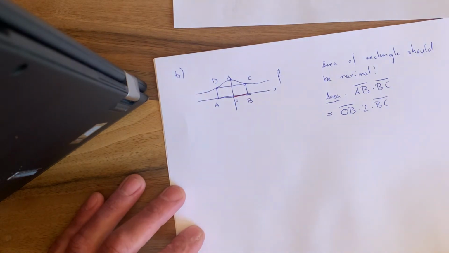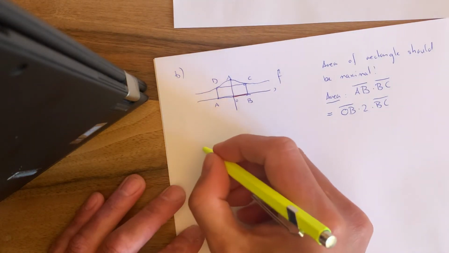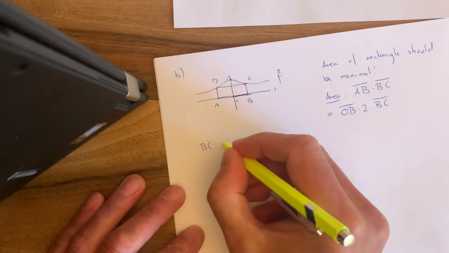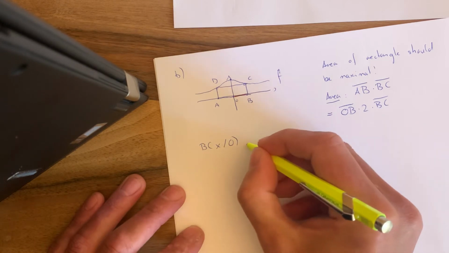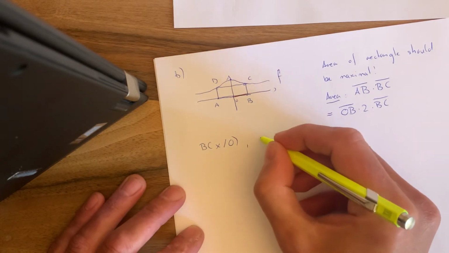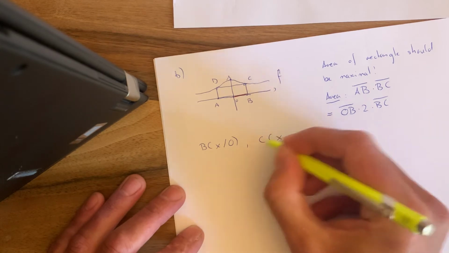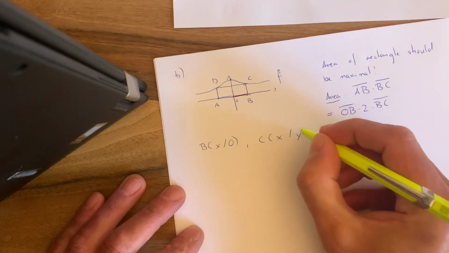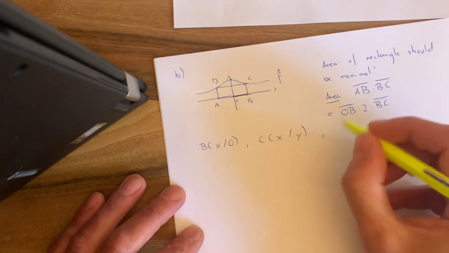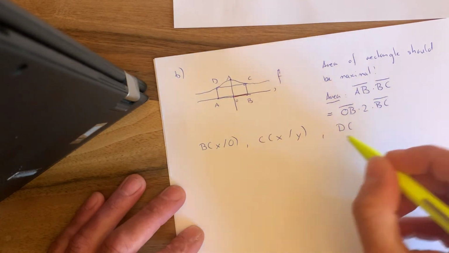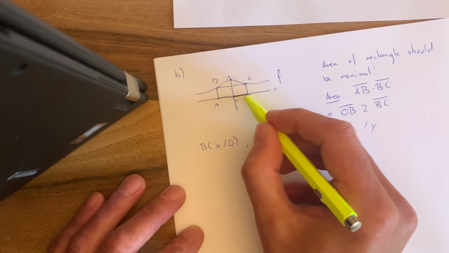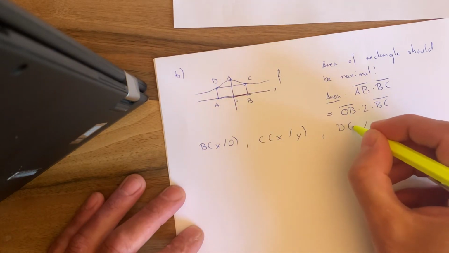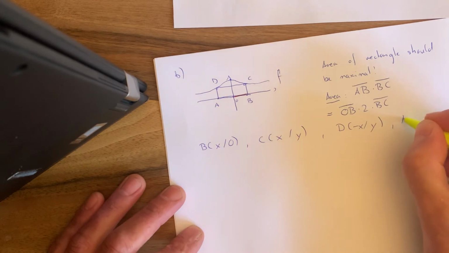Okay. So now, what do we do next? Well, of course, we introduce coordinates. Let's start with B. B has coordinates x, 0. We don't know anything about the x-coordinate of B at the moment, so that's just it. What about C? Well, C has the same x-coordinate as B, and the y-coordinate is y. Then what about point D? Well, point D has the same y-coordinate as C, and since this here is precisely half of the whole line, the x-coordinate of D is minus x. And of course A has therefore also coordinates minus x, 0.